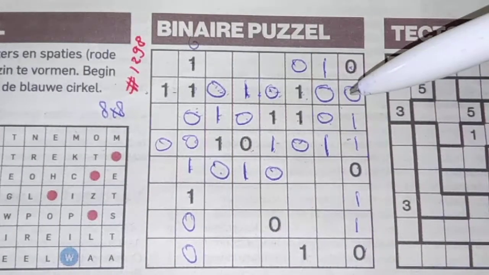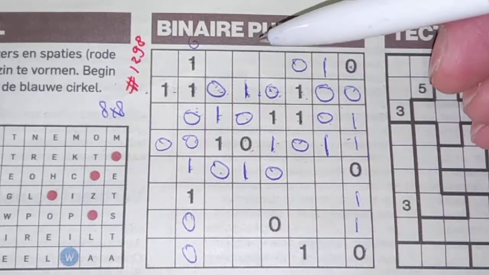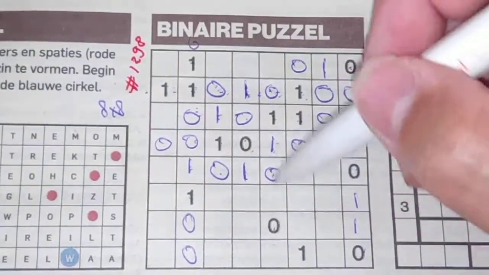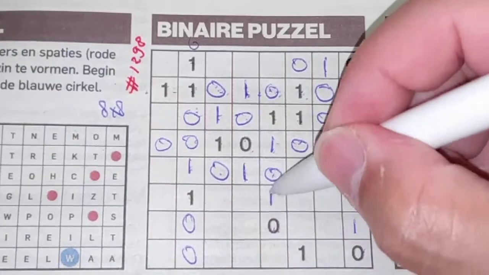And then I can, oh yeah, here. Between two zeros comes a one.